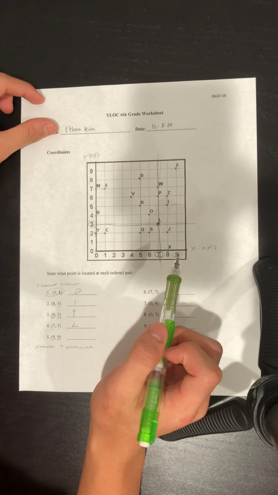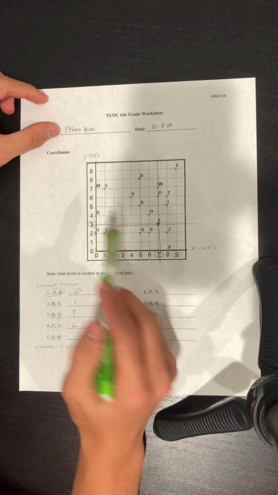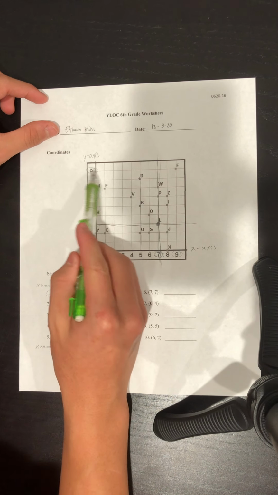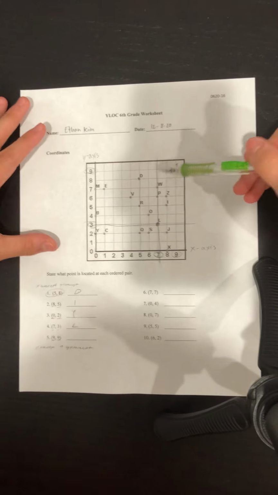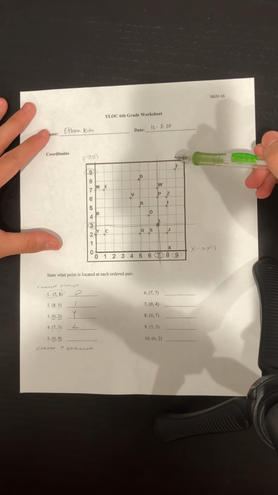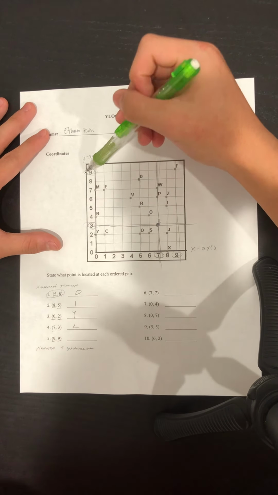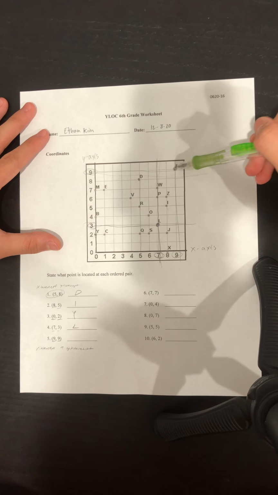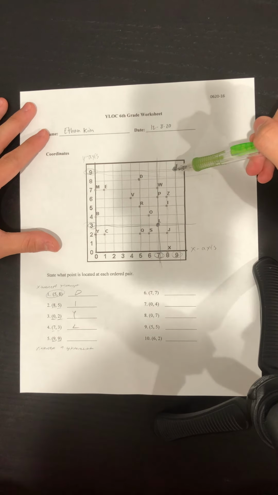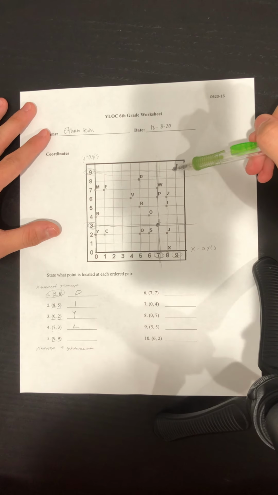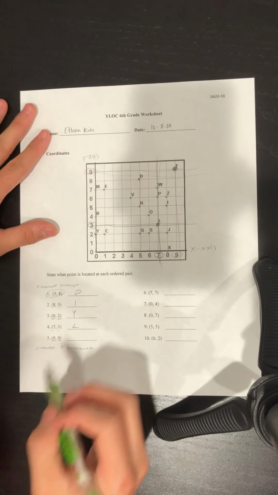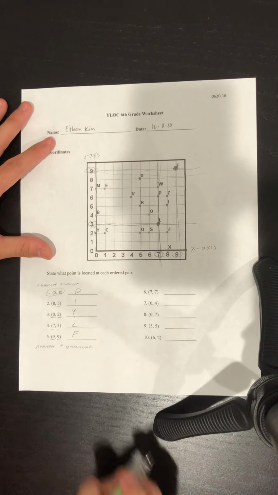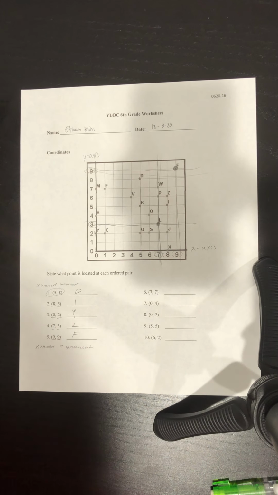So it's right here. And then on the y-axis as well, 9. And like I said, if you want, you can draw 2 lines and then see where it intersects. So right here it intersects at 9, 9, which is F. So just write F.